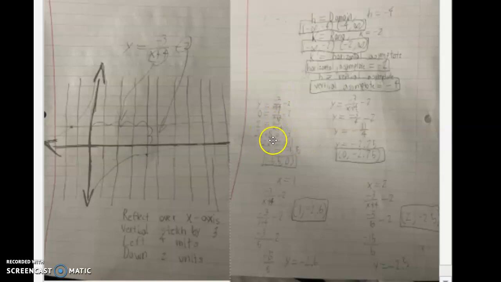That would give you 2x plus 8 equals -3. Subtract 8 from both sides. That gives you 2x equals -11. Divide -11 by 2. And that gives you x equals -5.5, which would make the x-intercept (-5.5, 0).